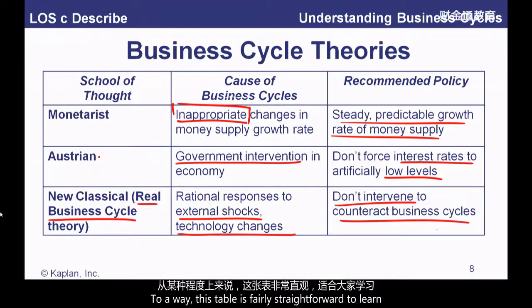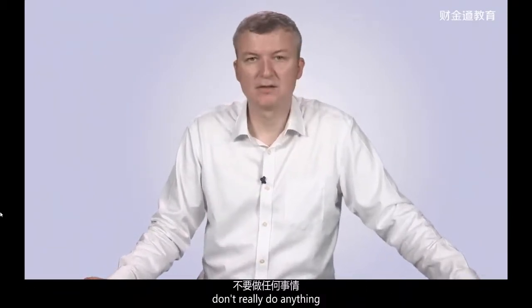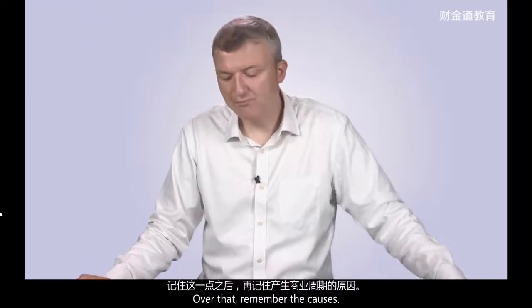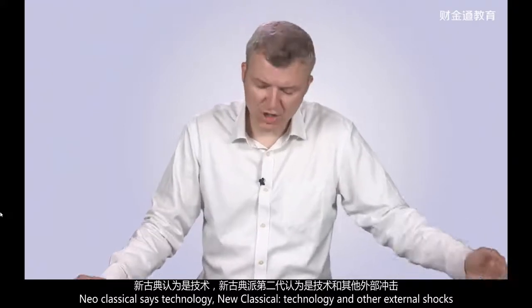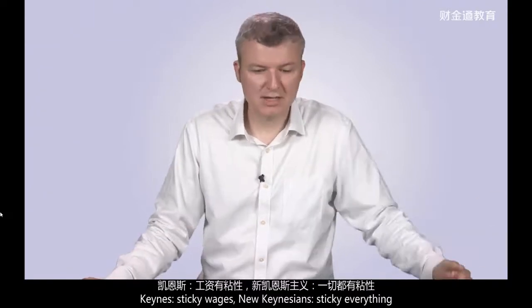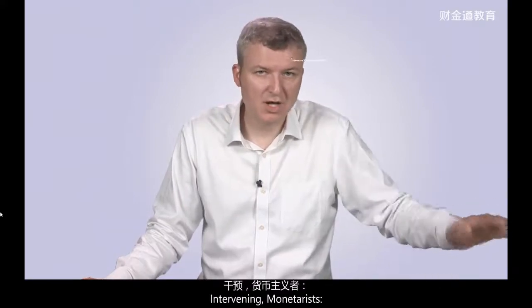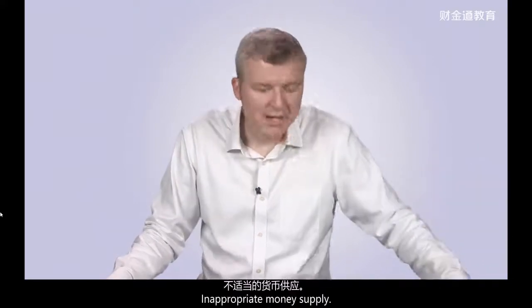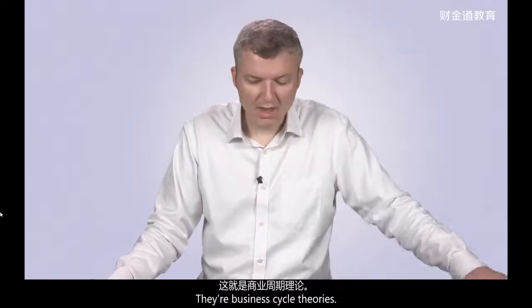So in a way, this table is fairly straightforward to learn. Everybody except Keynes and the New Keynesians are saying, don't really do anything. Other than that, remember the causes. Neoclassical say it's technology, new classical technology and other external shocks. Keynes, sticky wages, New Keynesians, sticky everything. Austrians, intervening. Monetarists, inappropriate money supply. So it's all fairly common themes. They're your business cycle theories.